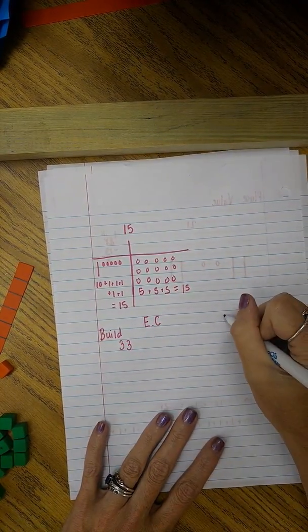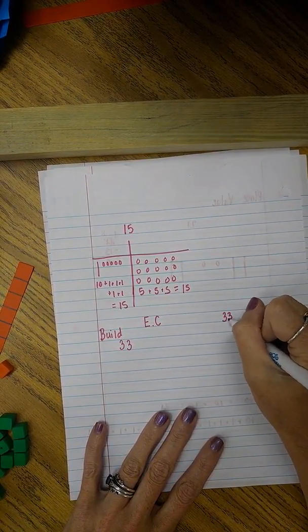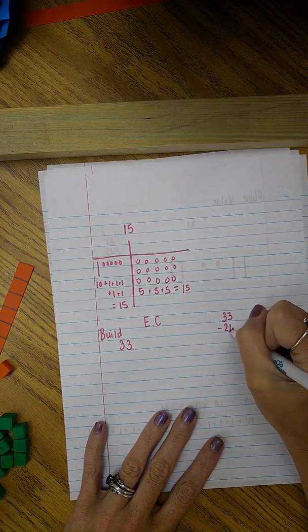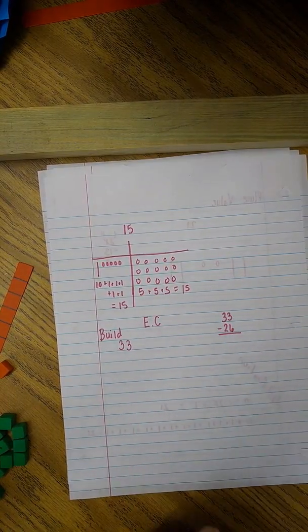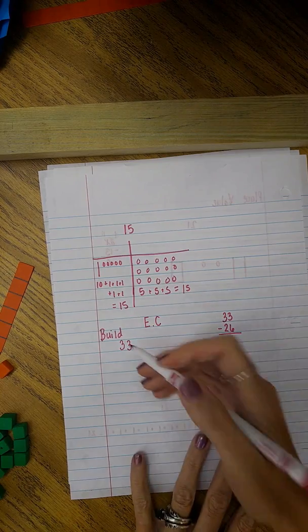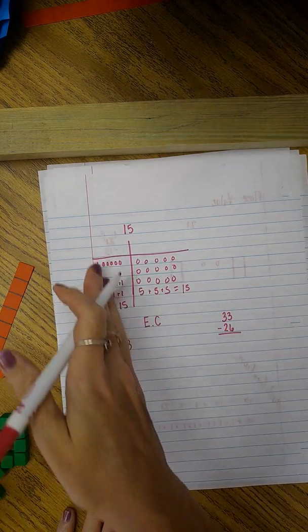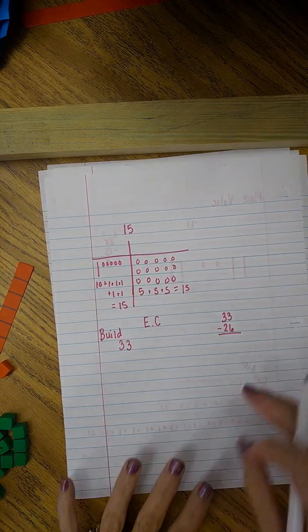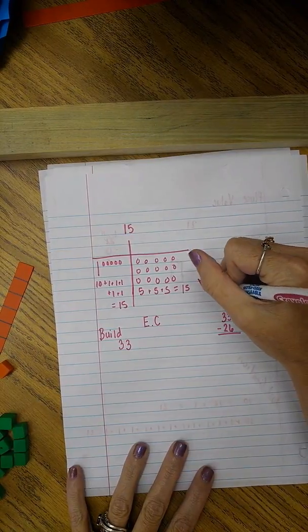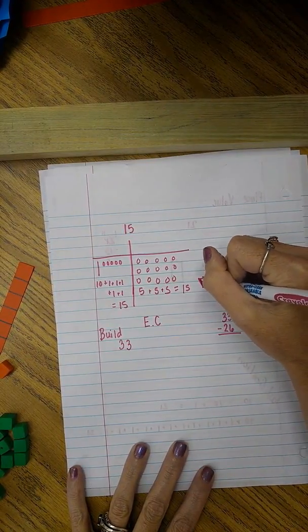Now, they need to apply 33 minus 26. So apply 33 minus 26. We can't just do the typical way because there is regrouping needed, and this is how it is related to the concept that we focused on today.